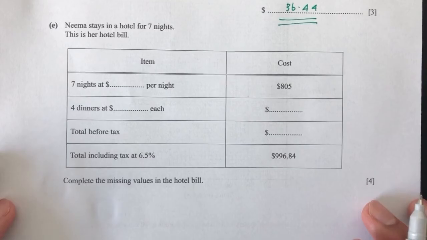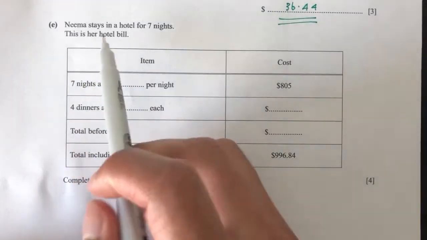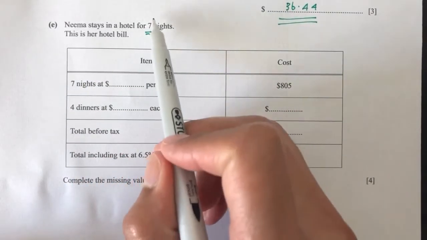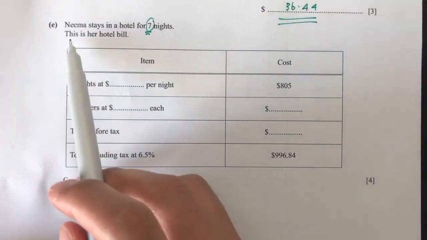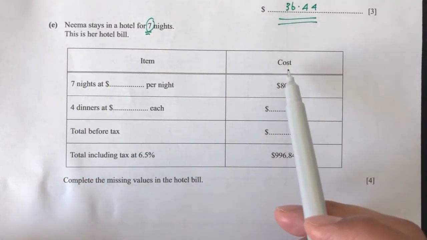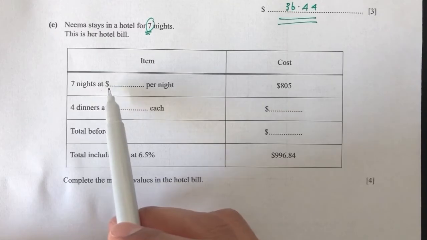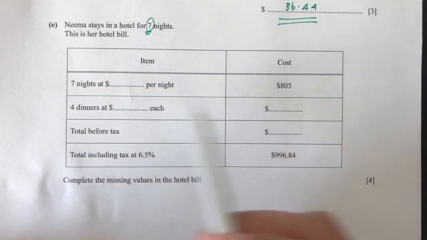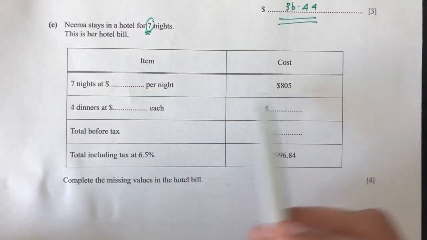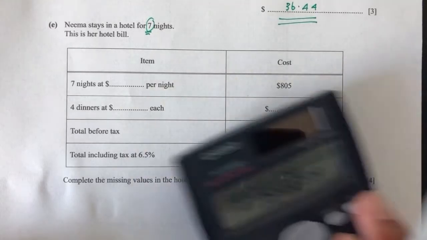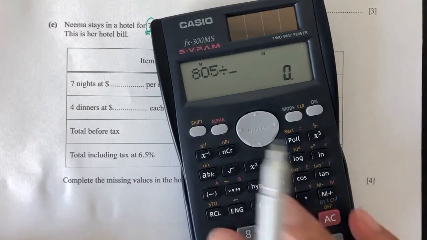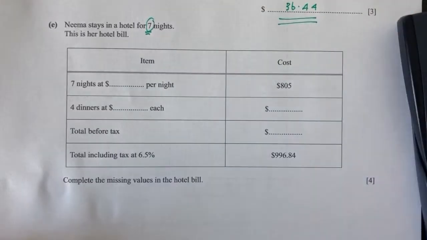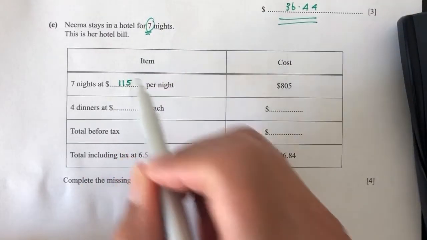So now the last part is part E. Nima stays in the hotel for 7 nights. This is her hotel bill, the item and the cost. So 7 nights at per night this much, which means 7 nights cost this much. What is the cost of 1 night? So we do 805 divided by 7. It will be 115. So that's the first line, 115.